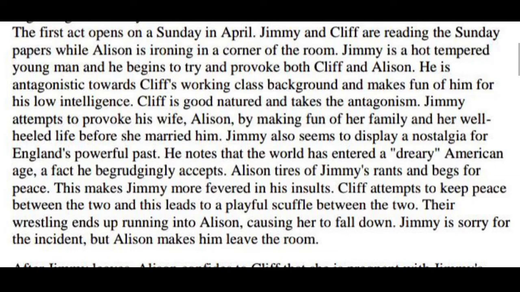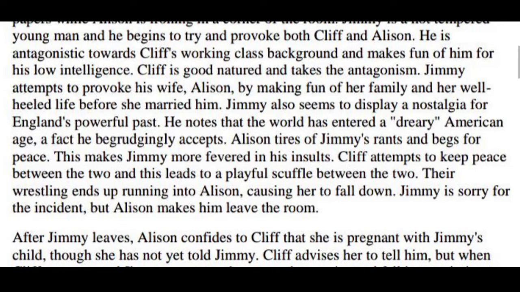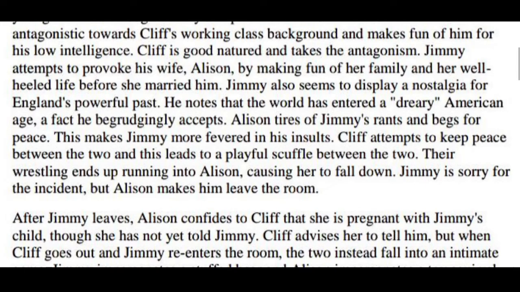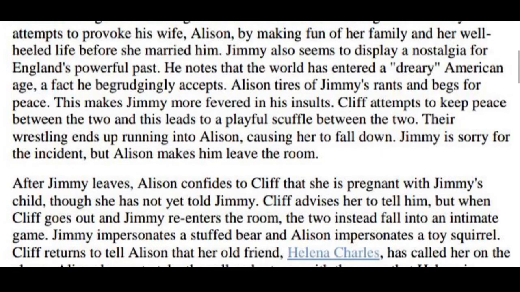Jimmy is a hot-tempered young man, and he begins to try and provoke both Cliff and Alison. He is antagonistic towards Cliff's working class background and makes fun of him for his low intelligence. Cliff is good natured and takes the antagonism. Jimmy attempts to provoke his wife Alison by making fun of her family and her well-heeled life before she married him.